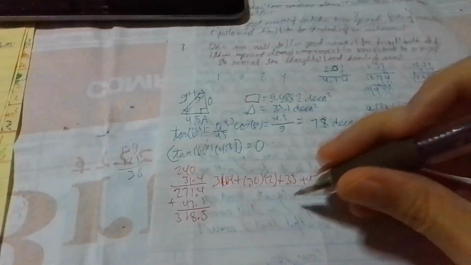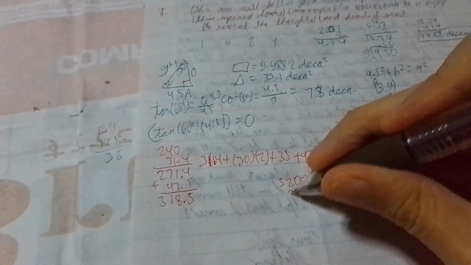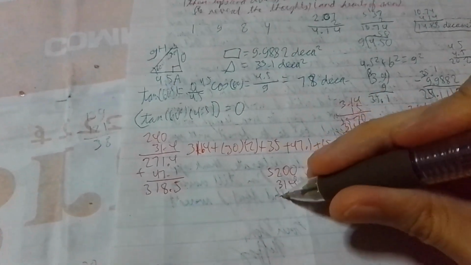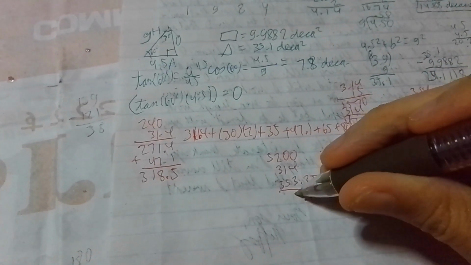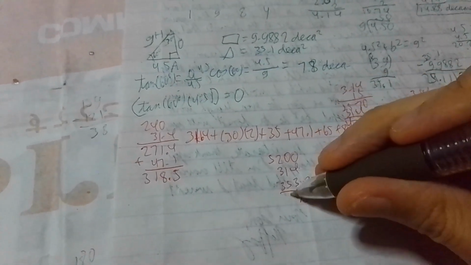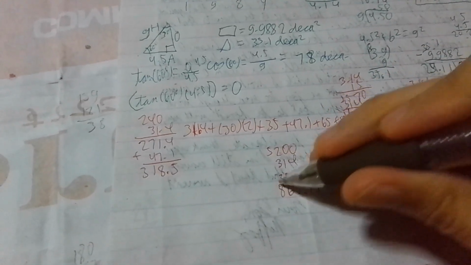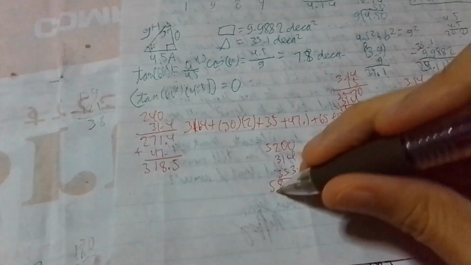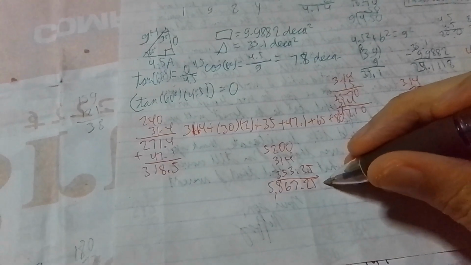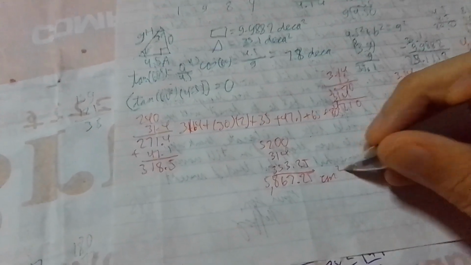Then we add this up all together. 5,200 plus 314 plus 353.25. The answer is 5,867.25 centimeters squared. Oops! We're not done yet.